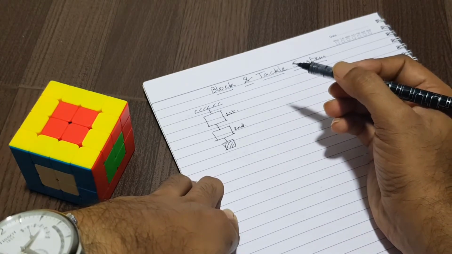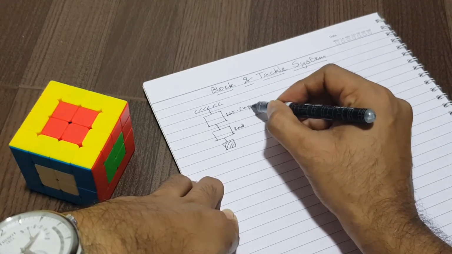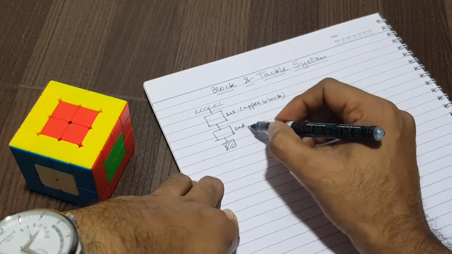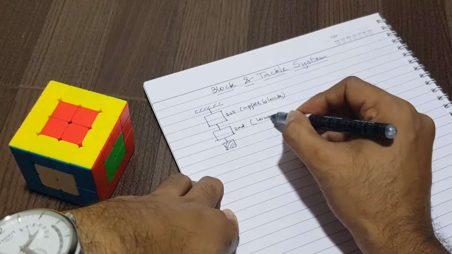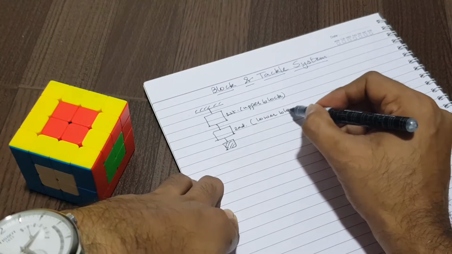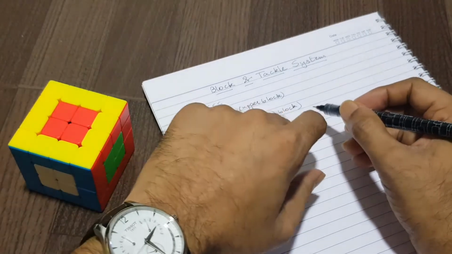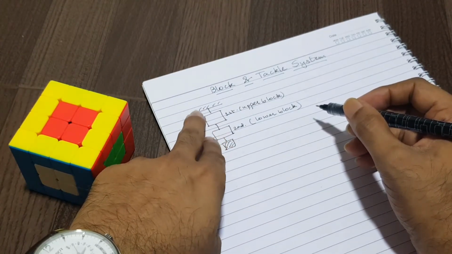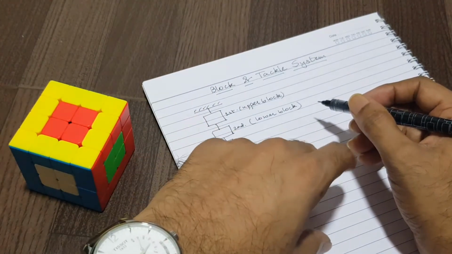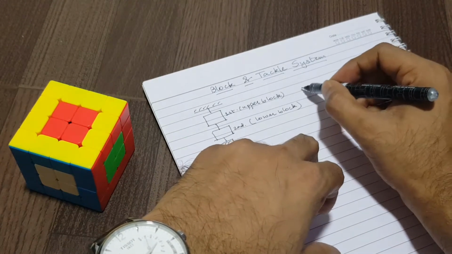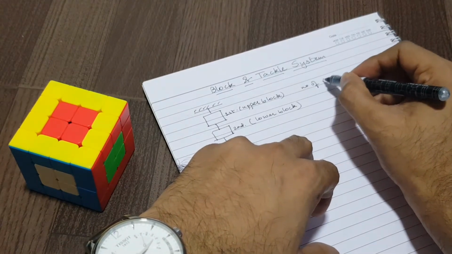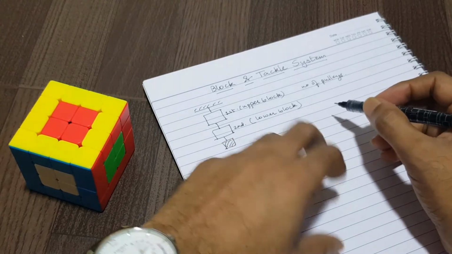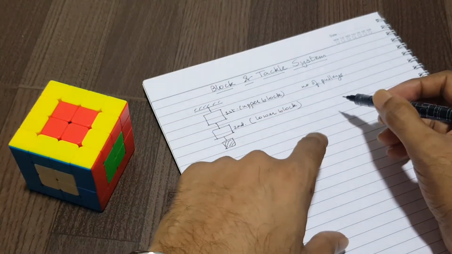Alright, first block is also called the upper block, and the second block is also called the lower block. Okay, so block 1 and block 2 will consist of a number of pulleys. Both the blocks would be loaded with pulleys.